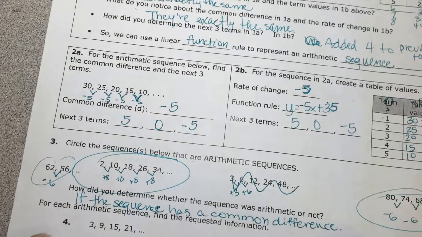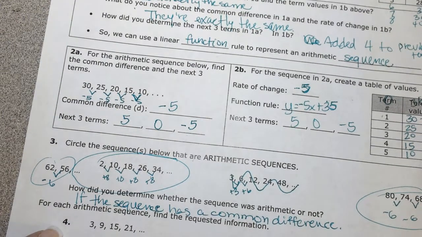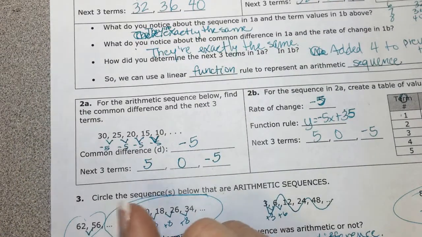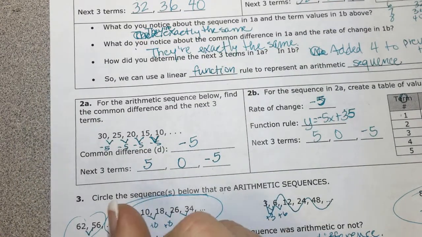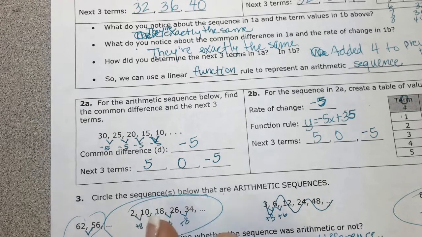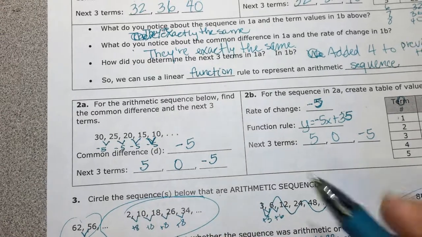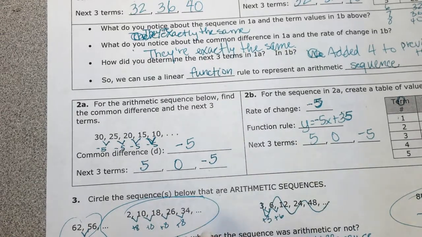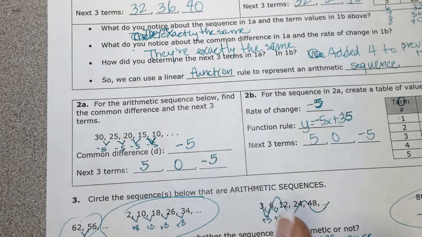All right. So for each arithmetic sequence, find the requested information. So we have 3, 9, 15, 21. It wants to know what our d value is. So I know I go from 3 to 9, adding 6. So that means my common difference is 6. My next 3 terms are going to be 27, 33, and 39.